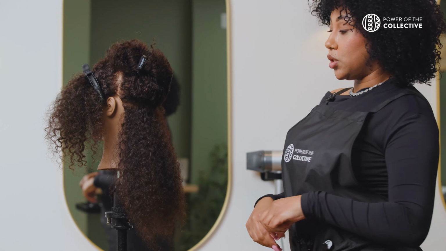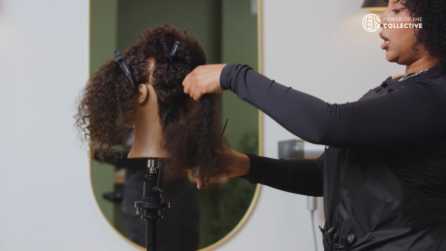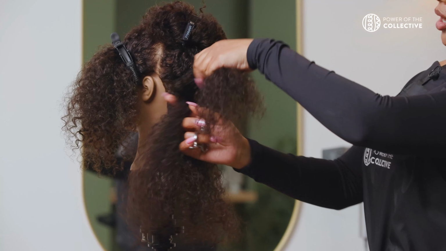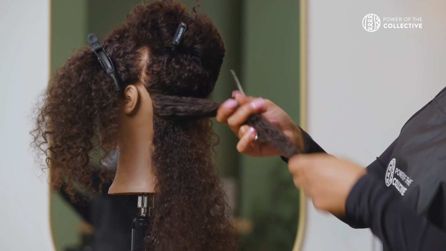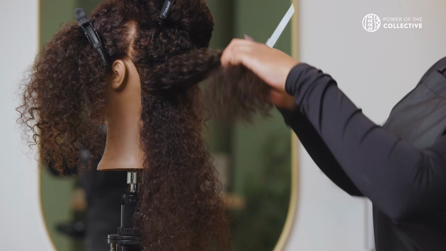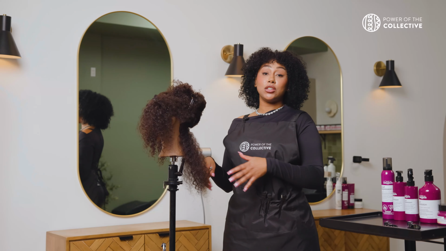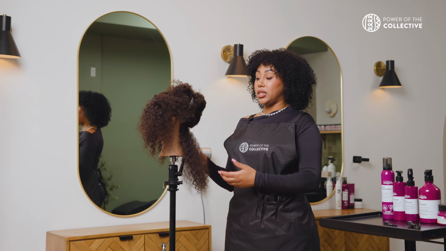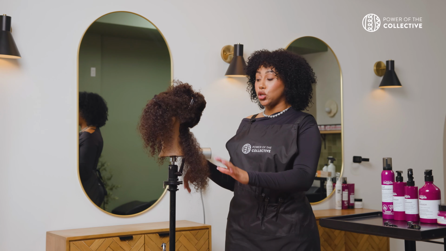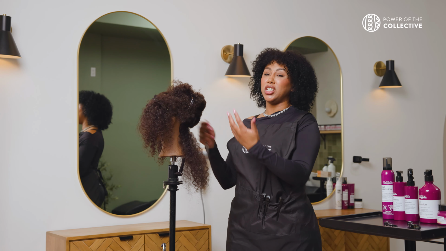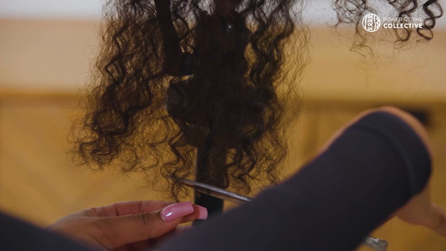So what I'm going to do is take another subsection, and it's going to be about an inch to 2 inches. And it can be bigger based on how the client's hair health is. My mannequin is quite full, so I don't need to really take up the length too much or create too much weight, because she naturally has a lot of weight because, again, it's a mannequin, right?